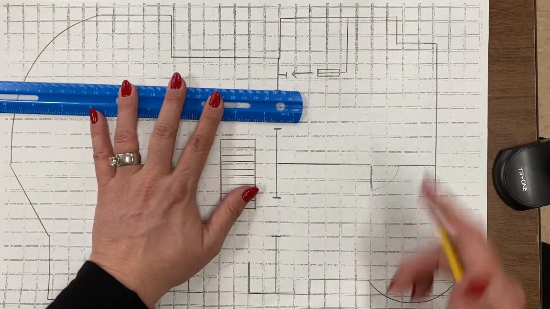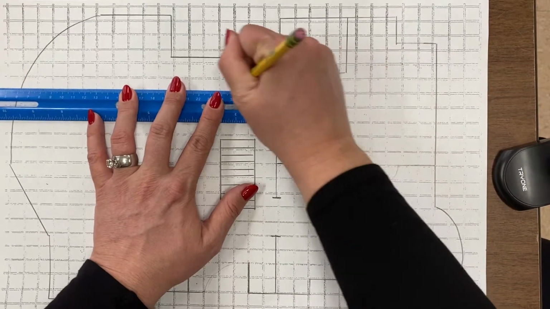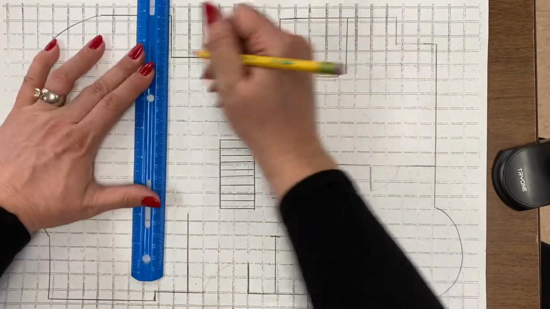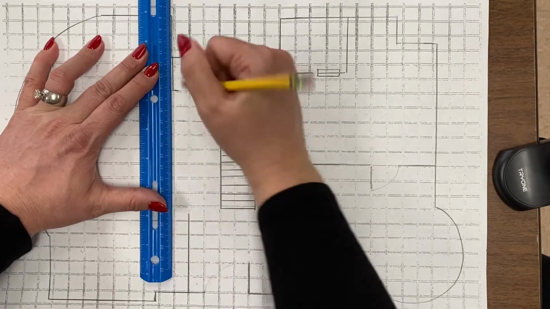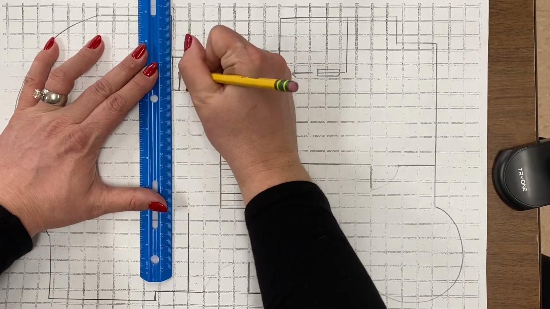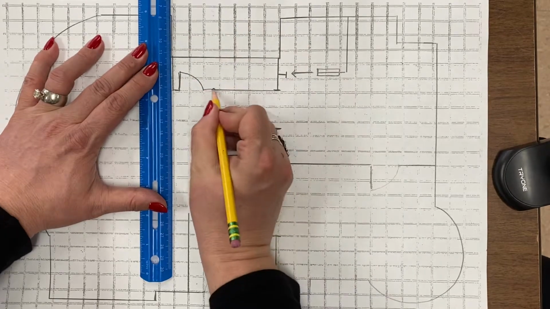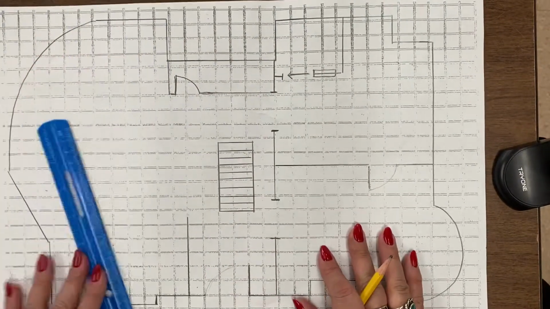Maybe I want to take this space and turn it into a closet. Maybe it's a good walk-in size closet. Maybe it's a coat closet. Not real sure. But here is my door going into the closet, curving. So maybe that's a closet space back there.